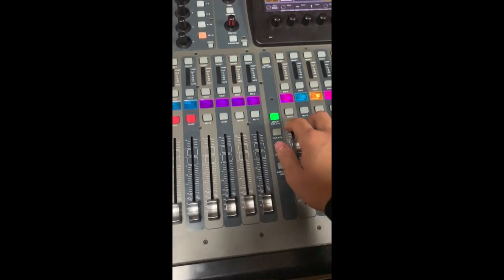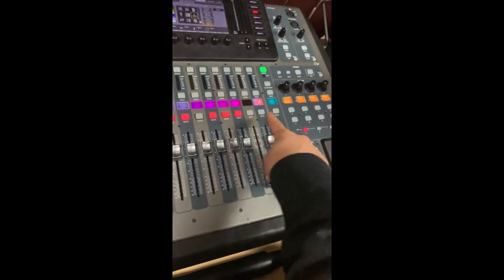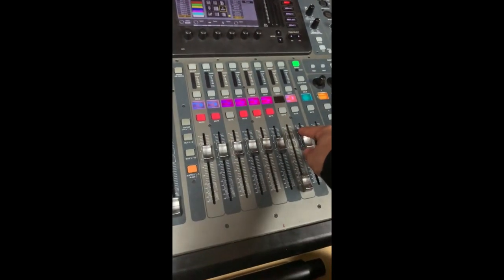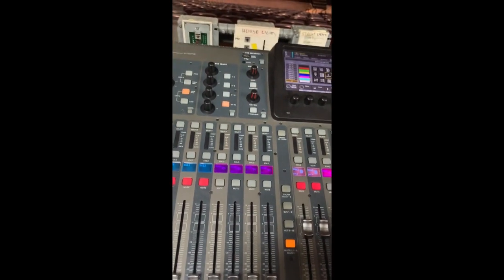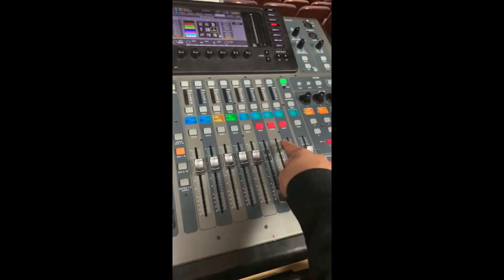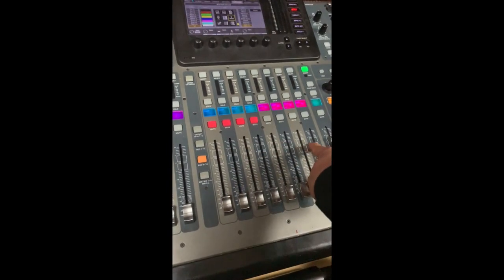So, you might be wondering, how do you send stuff to the mains? Because the main is not a matrix. So how do you get stuff to there? There is one bus, a fabled bus, that can take you to the mains. It's not buses 1 through 8. It's not in buses 9 through 16.